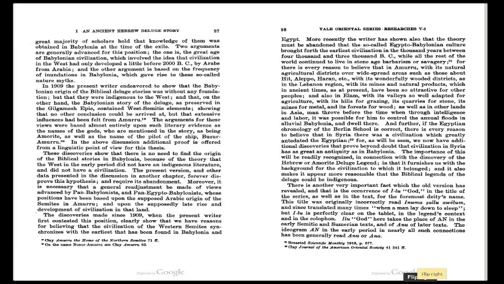For there is every reason to believe that in Amuru, with its natural agricultural districts over widespread areas, such as those about Hit, Aleppo, Haran, etc., with its wonderfully wooded districts, as in the Lebanon region, with its mines and natural products, which in ancient times, as at present, have been so attractive for other peoples, and also in Elam with its valleys so well adapted, etc., etc.